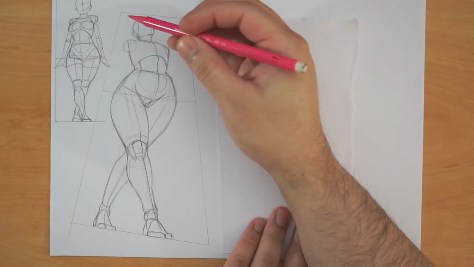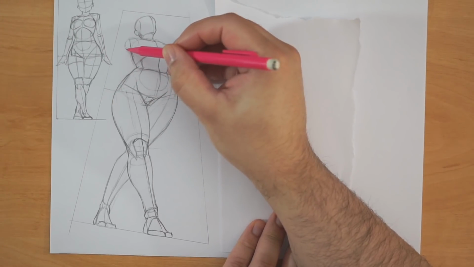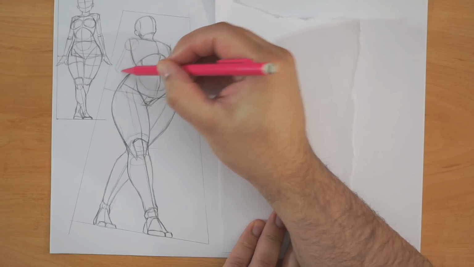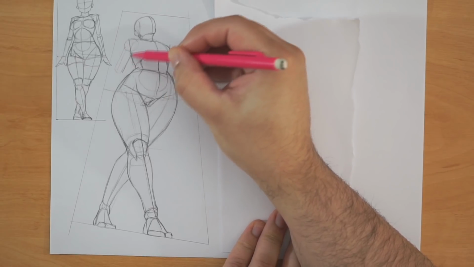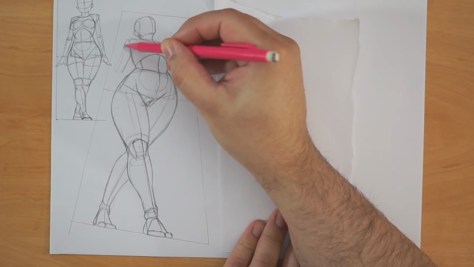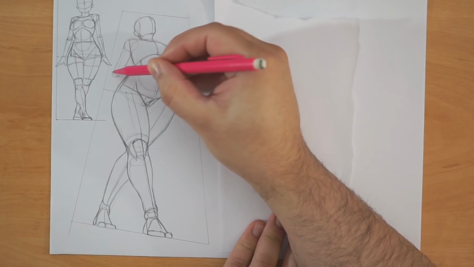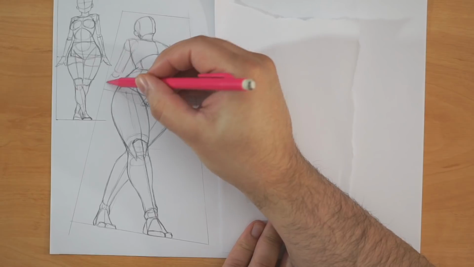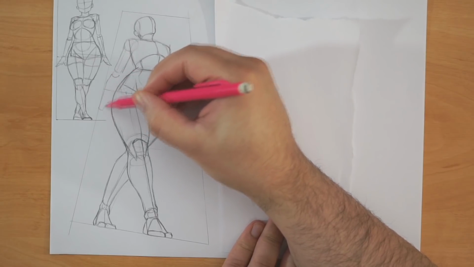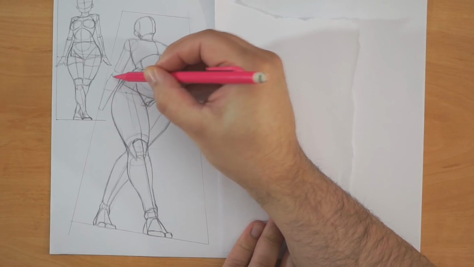This lady is oozing power and dominance in the particular scenario. So let's just get some casual bit of arm going on here. Let's have this one just slightly swinging back because she's stepping towards us. So again, I'm just using some standard cylindrical shapes just for now.